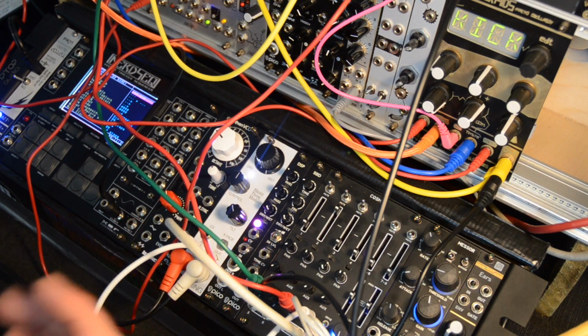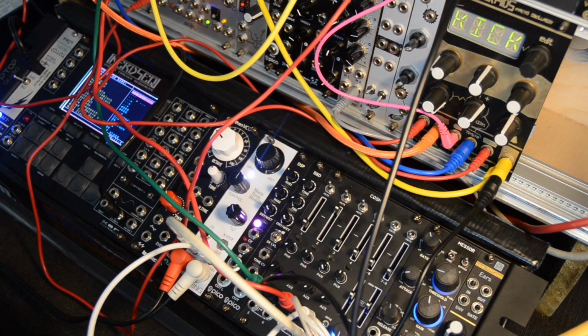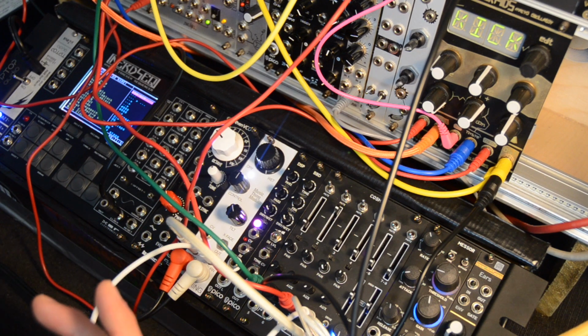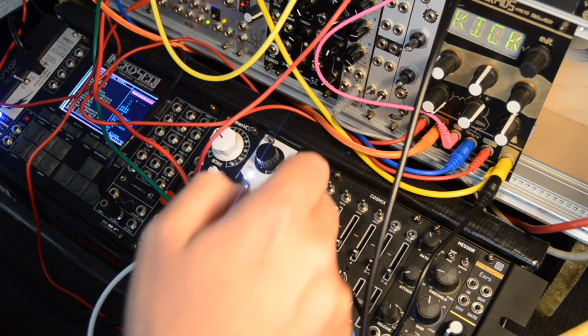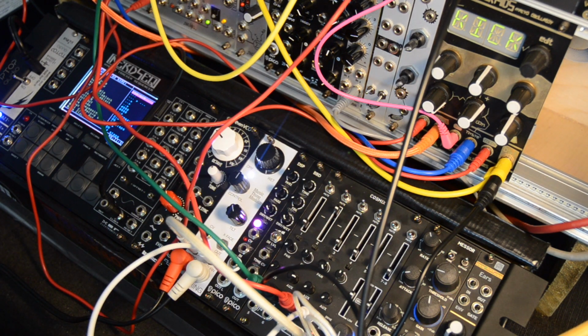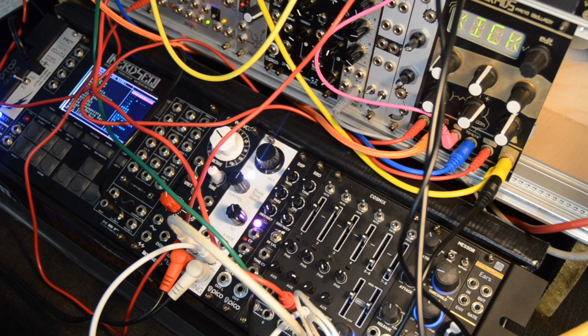In this patch I used the kick drum setting on Braids, sequenced by Mosquito 2, and modulated by a few LFOs and Mimetic Digitalis to create this groove. So this is the patch without any processing or panning. We're only listening to the center sound here. And now if you listen to this patch, you will notice there is a much wider stereo spread.